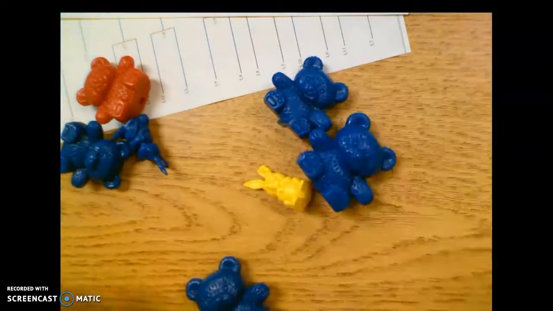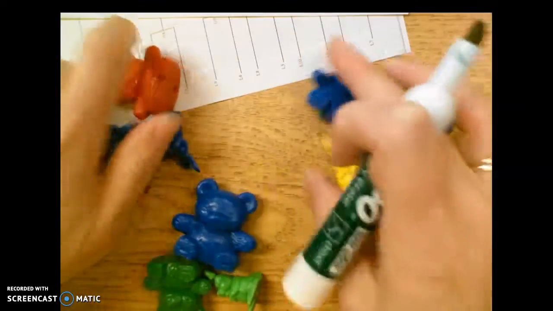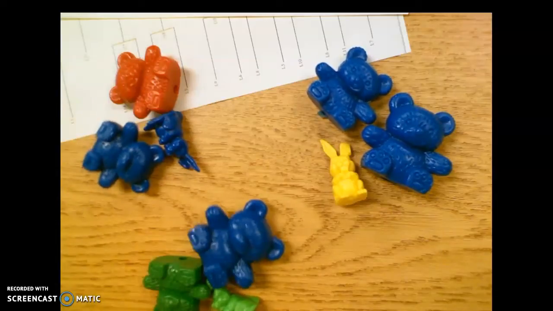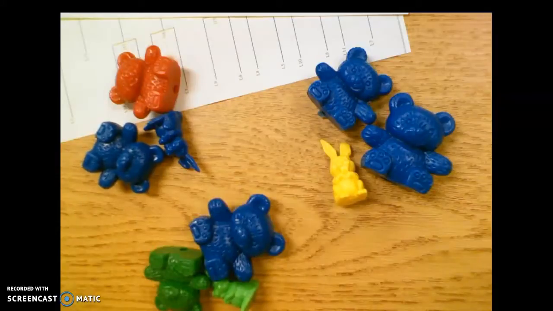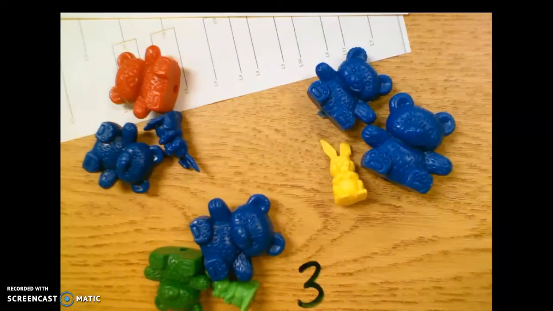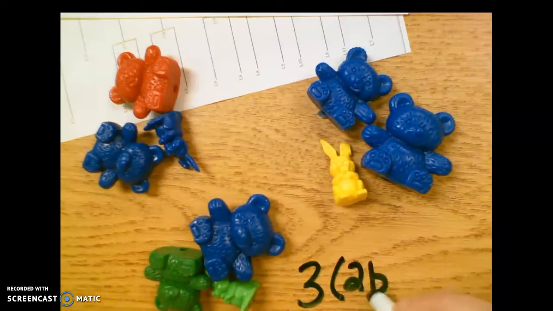You could look at them like this. I have 3 goodie bags that have 2 bears and 1 rabbit in them. It's still the same amount of bears and rabbits that I started with. I just distributed them or passed them out differently. So the way that I could write this expression would be to say I have 3 groups of 2 bears, 2 B's plus a rabbit.